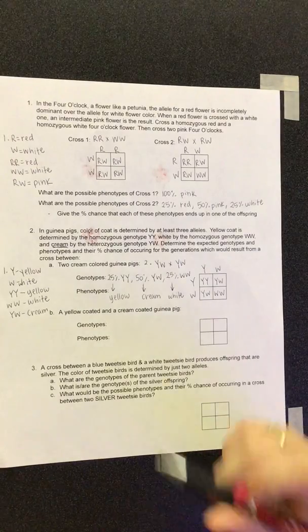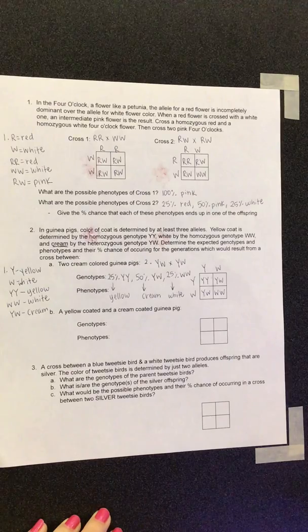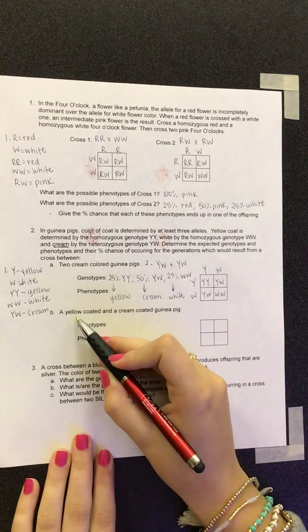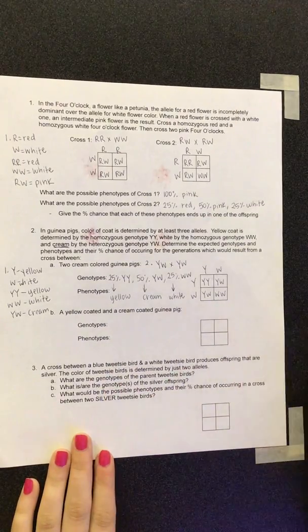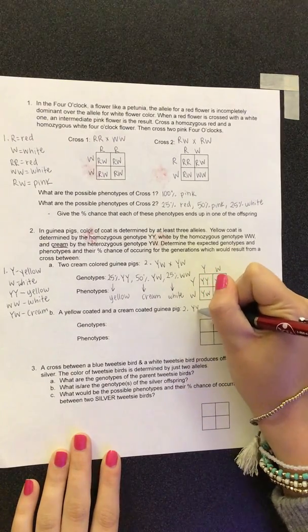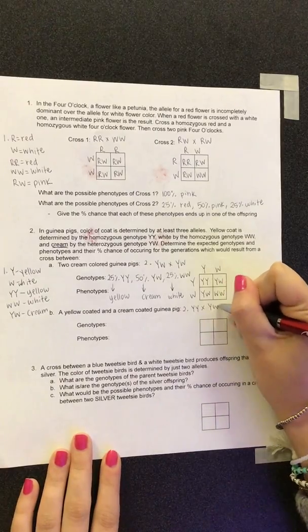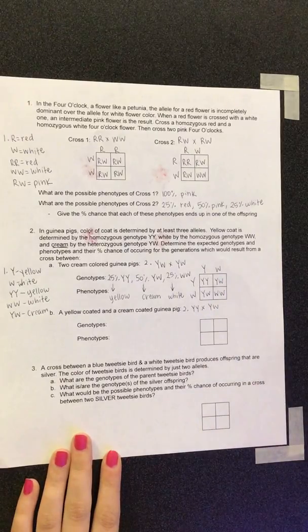In part B, I'm again using the same letters and genotypes, but this time I'm crossing a yellow guinea pig and a cream guinea pig. So my parent cross is a yellow, or a YY, cross with a cream, which is YW.